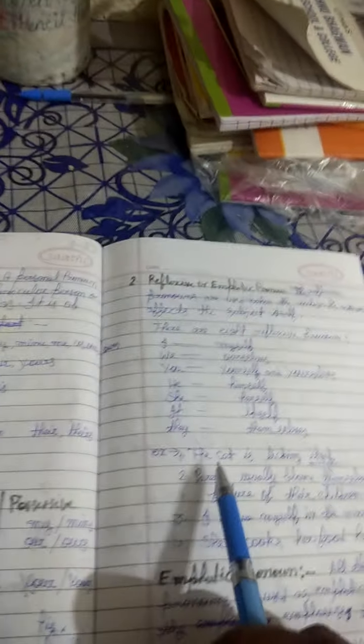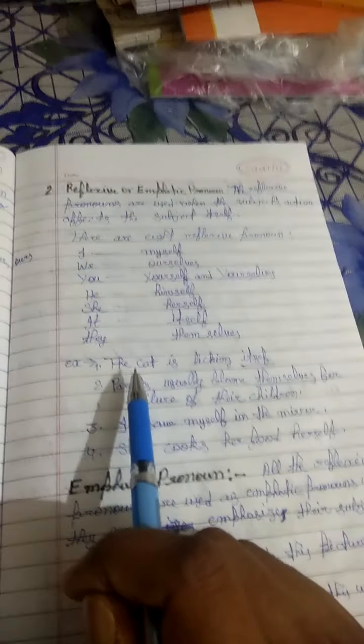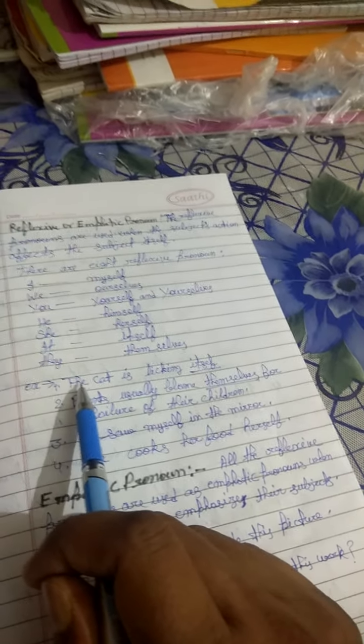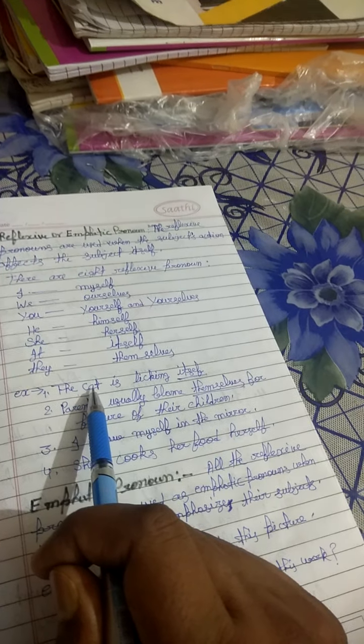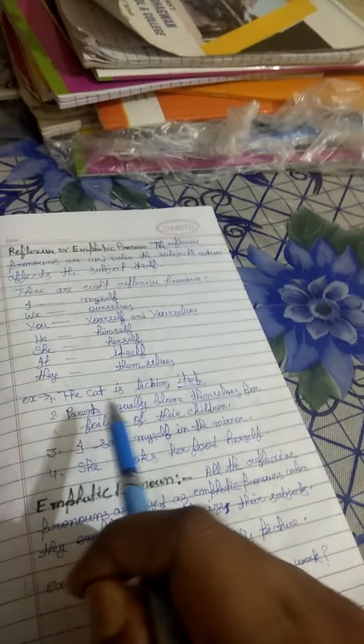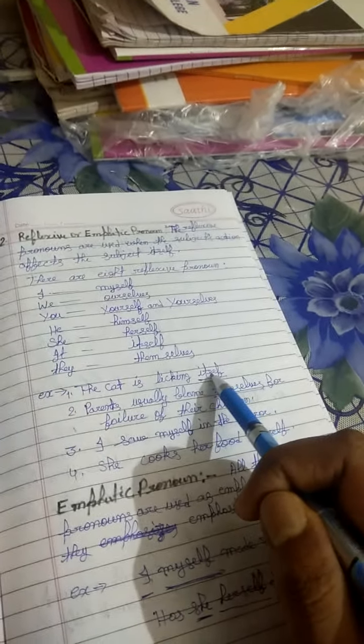Let us see the examples. The cat we consider as neutral gender, and it is an animal, so we consider the cat as it. So its reflexive form is itself.